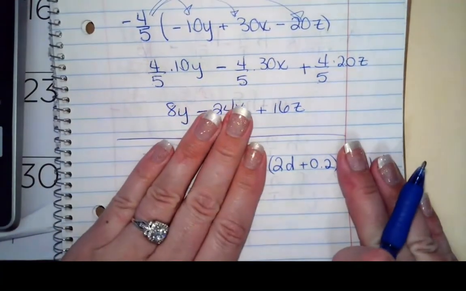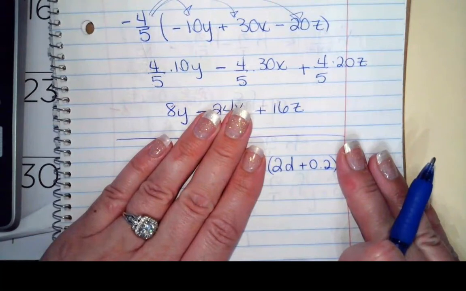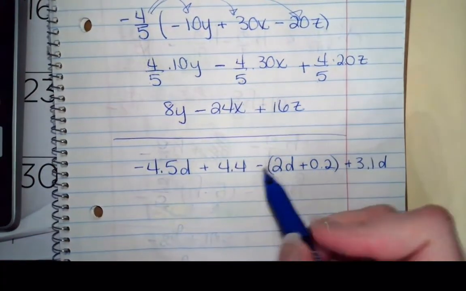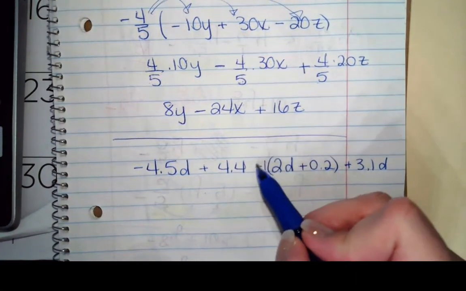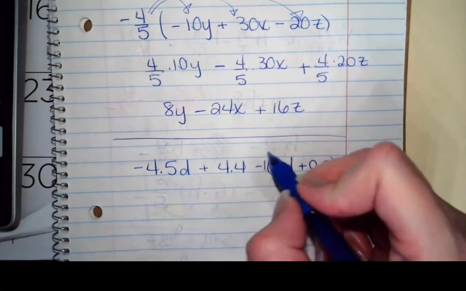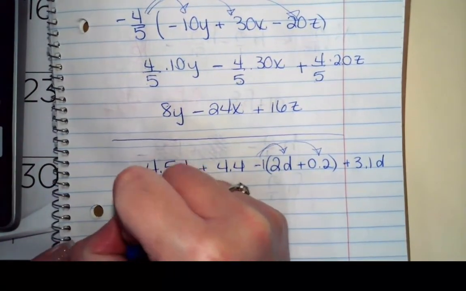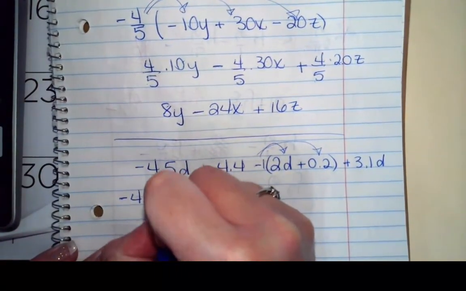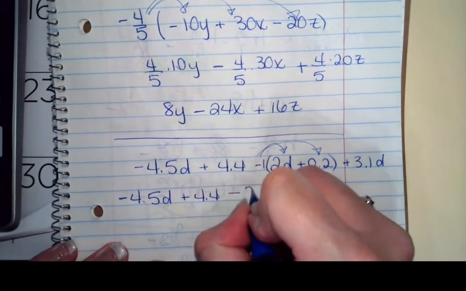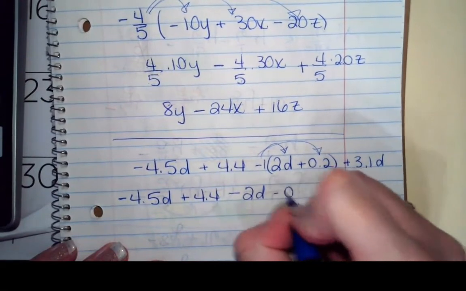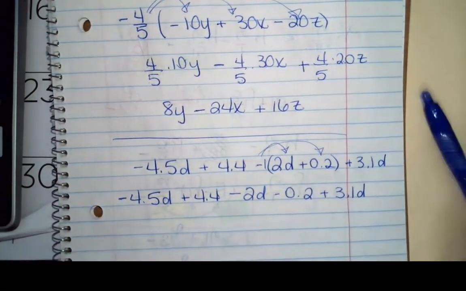So my first question, is there anything I can do on the inside of those parentheses? Absolutely not. Second question is, what are they there for? I've got a negative 1 out front here. I'm just too lazy to write the 1. So I'm going to distribute that negative. And when I distribute the negative, it changes the signs. So I'm going to rewrite. So I've got a negative 4.5d plus 4.4 minus 2d minus 0.2 plus 3.1d.